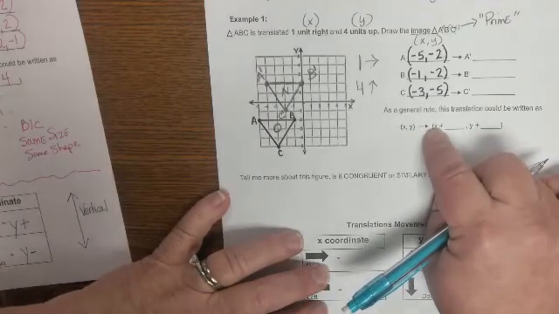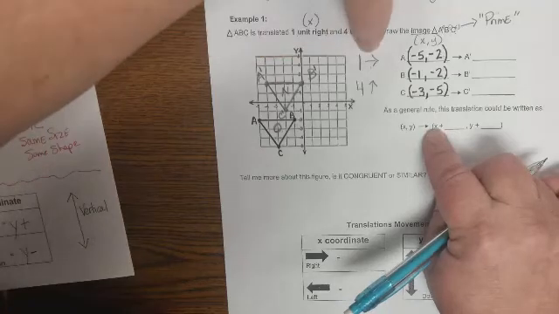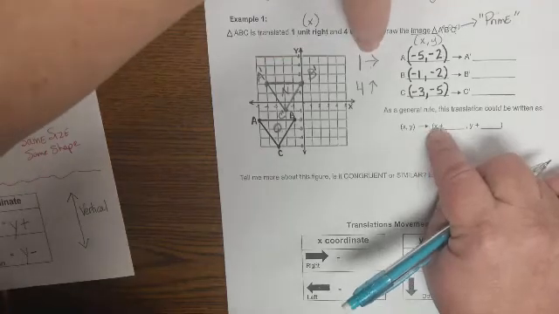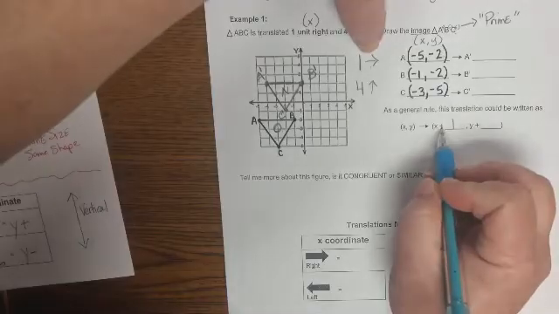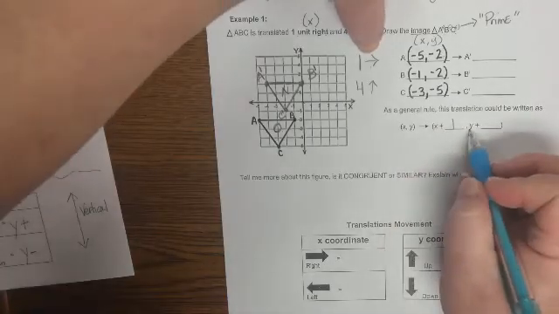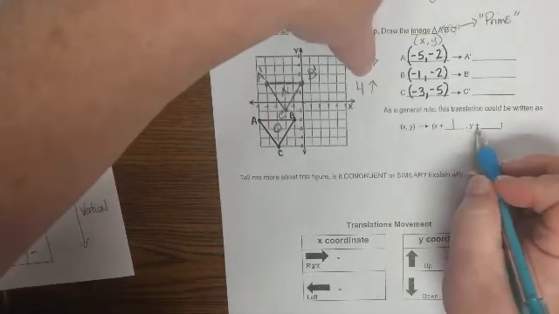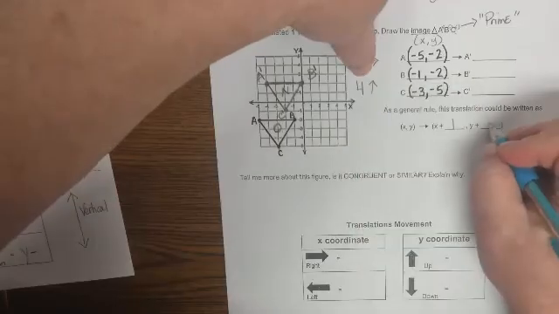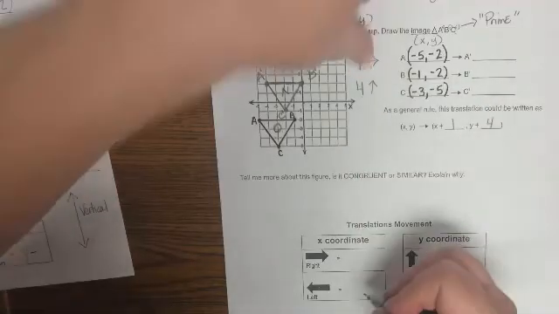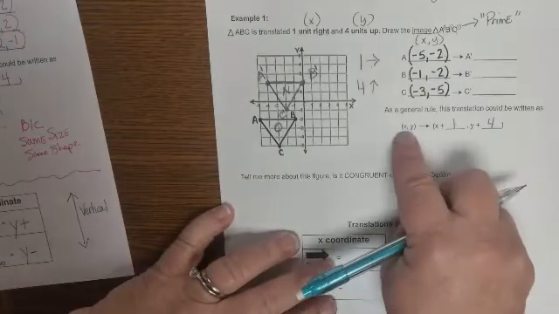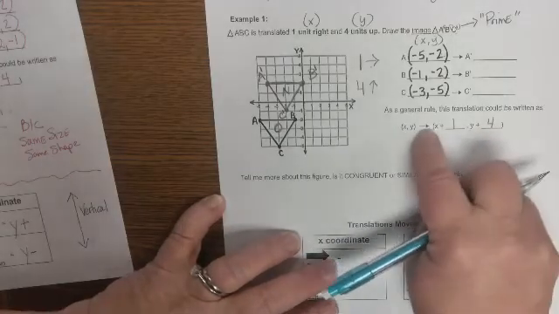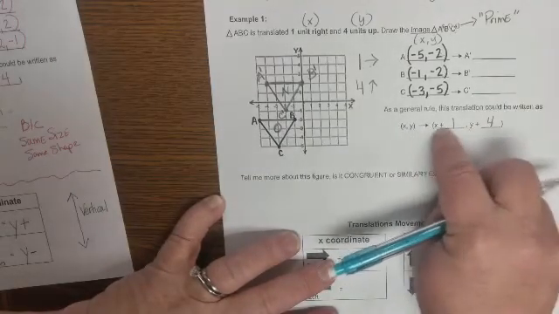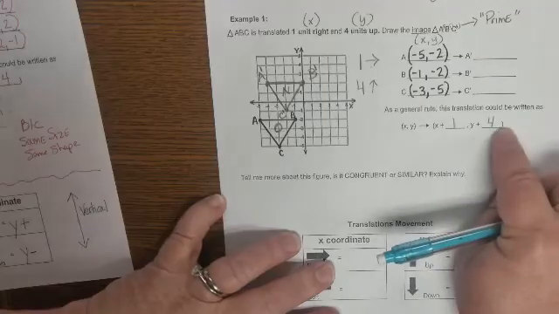X is moved how many times? 1 time, and we went right, which is plus. Then the Y is moved up 4 times, which is plus. So this says for every XY coordinate pair, you are going to translate it by moving it X plus 1, Y plus 4.